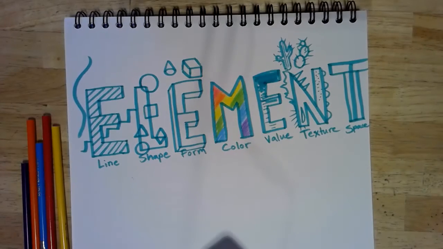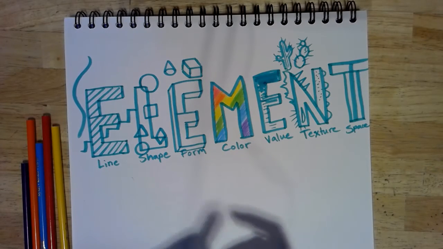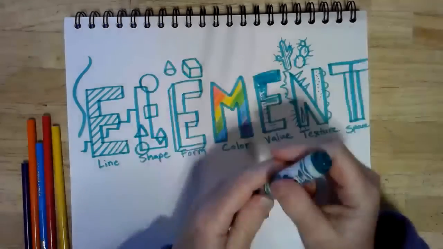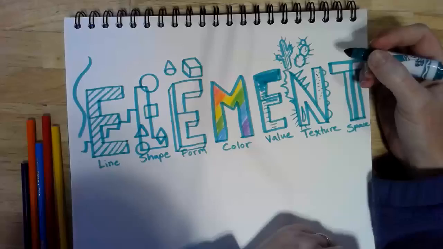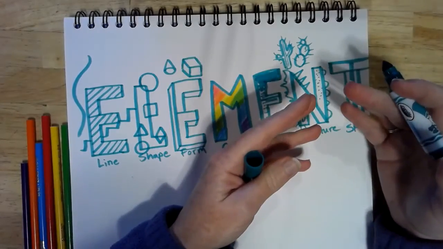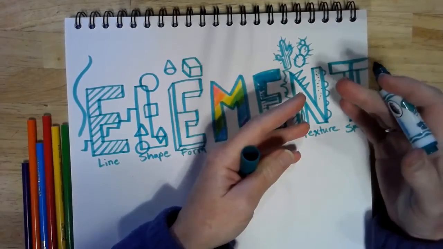So texture. And last but not least is space, which is really kind of hard to show in just a tiny little bit of a project. It really needs a whole project by itself to be represented by what it actually is. It's room to move and breathe for your setting and your art.